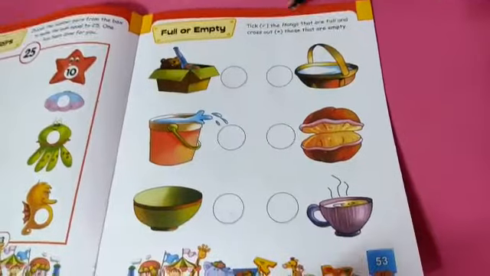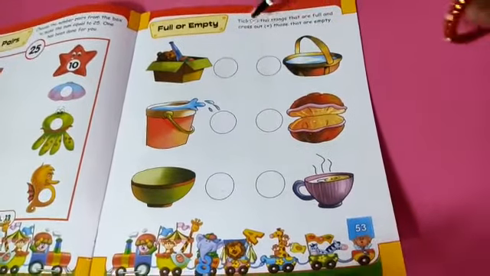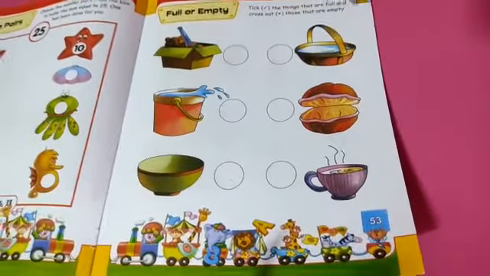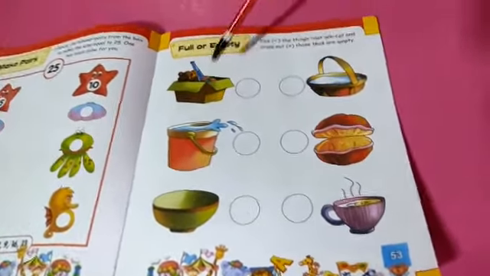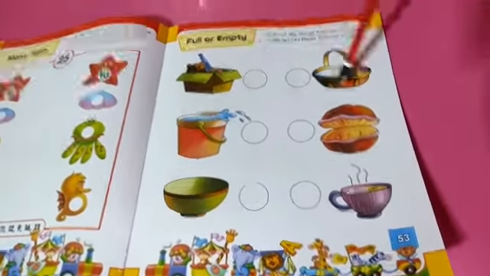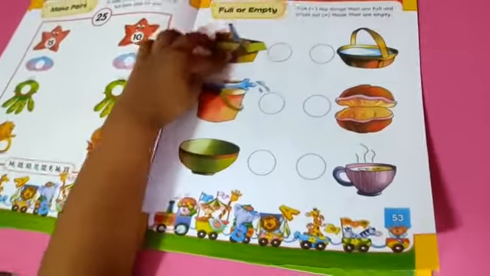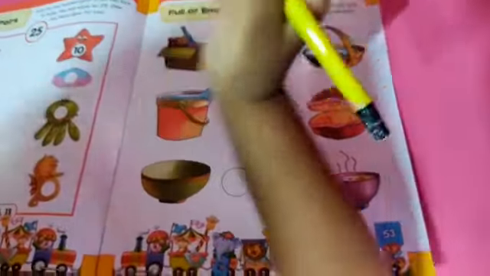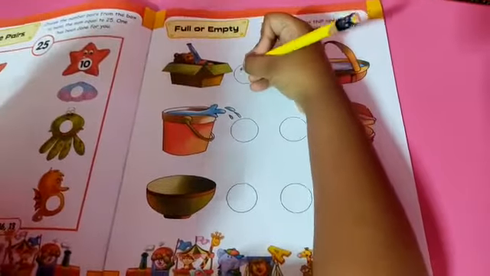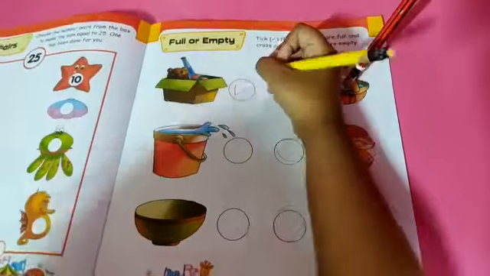Excellent. Tick the things that are full and cross out those that are empty. Okay. Which one full? Which one empty? Full or empty? Full. So full, you tick the full. And this is empty.